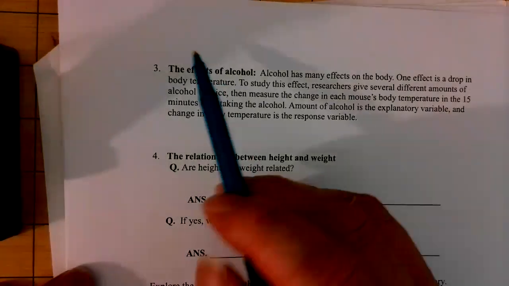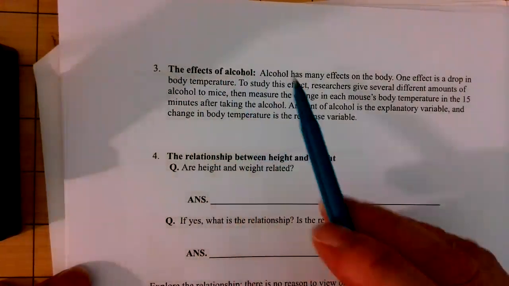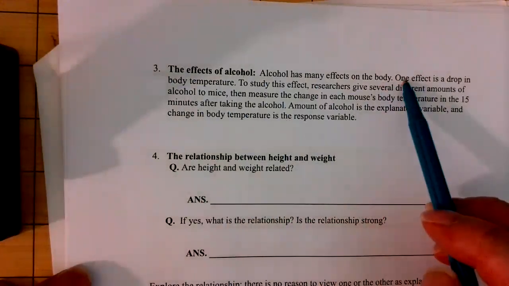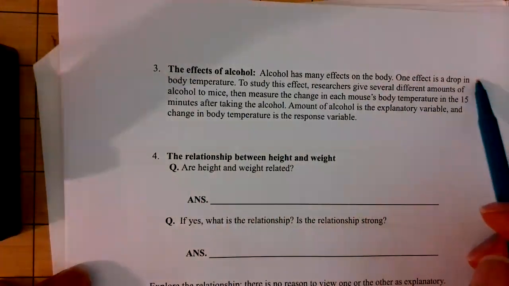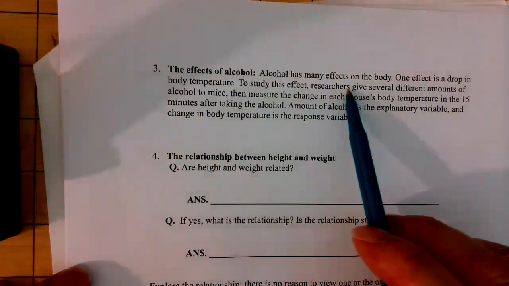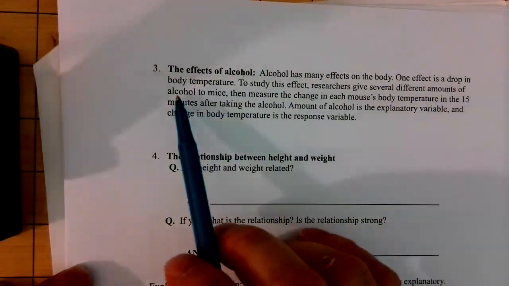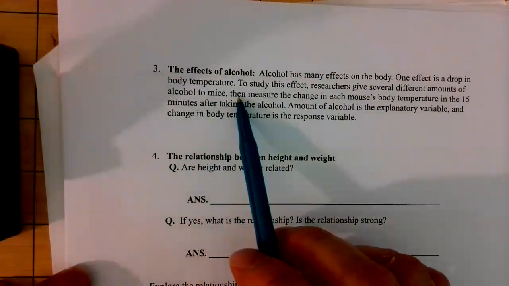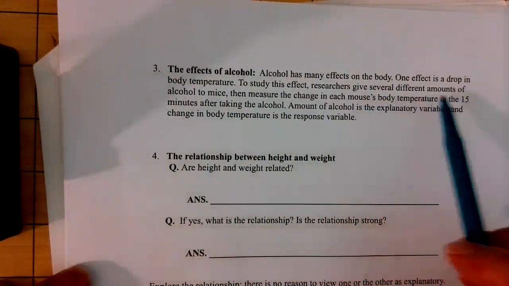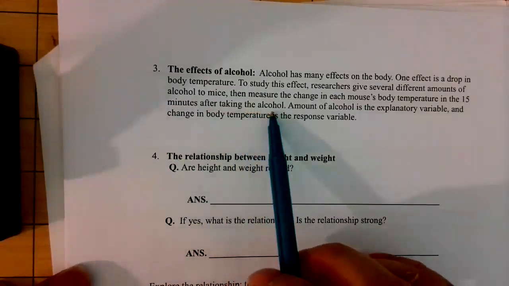Okay, next one, let's look at example 3. The effects of alcohol. Alcohol has many effects on the body. One effect is a drop in body temperature. To study this effect, researchers give several different amounts of alcohol to mice, then measure the change in each mouse's body temperature in the 15 minutes after taking the alcohol.